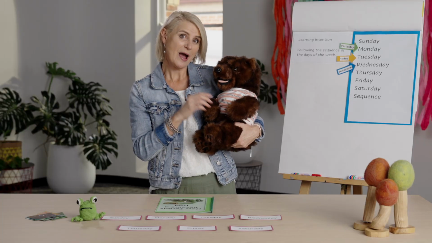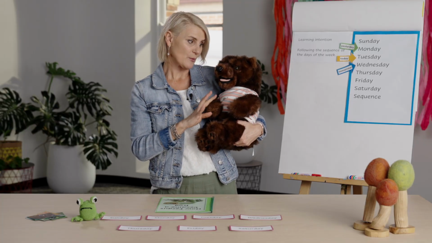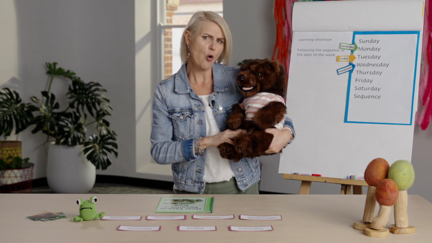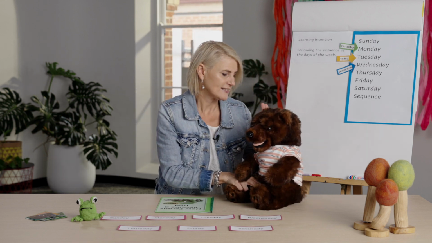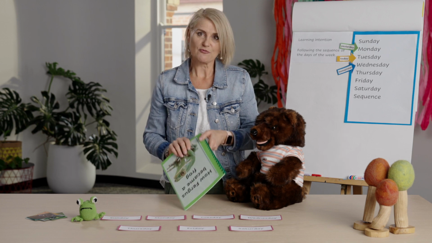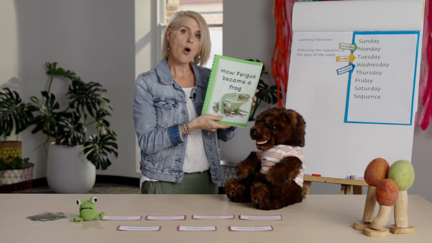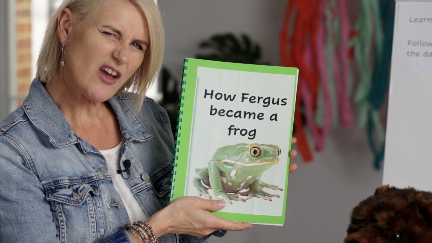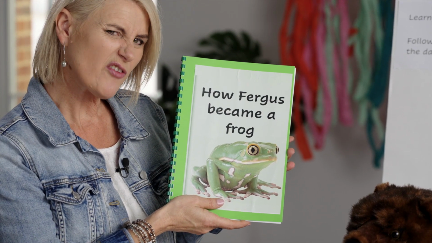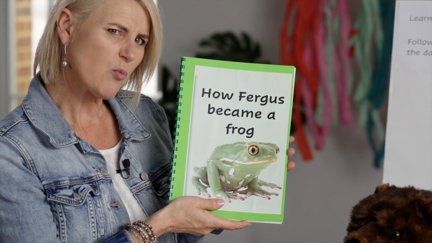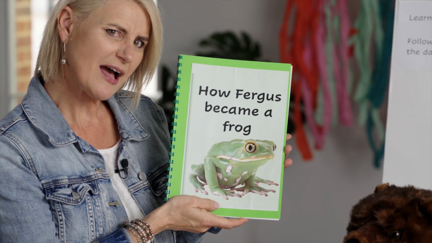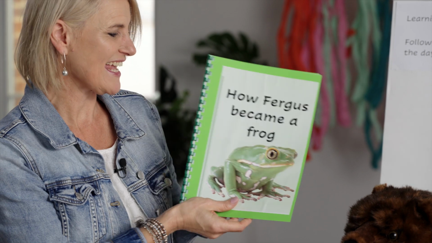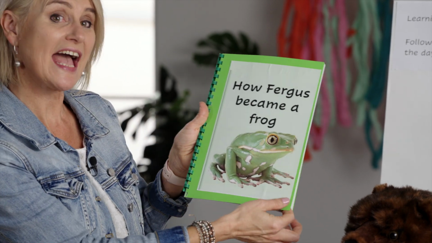Baby Bear, we're going to have one of our favourite times. We love a snuggle, but we also love a story. So I'm going to pop you down ready so you can get yourself all comfortable and get your listening ears on. And we're going to read this beautiful story all about how Fergus became a frog, which is very interesting because I always thought Fergus was a frog. I wonder, do you know what this story might be about? Let's read it together. How Fergus became a frog.